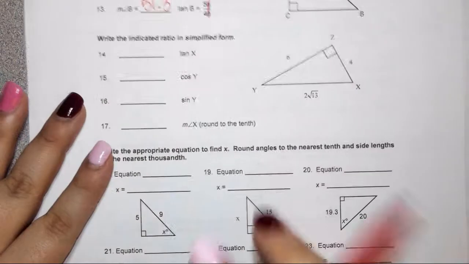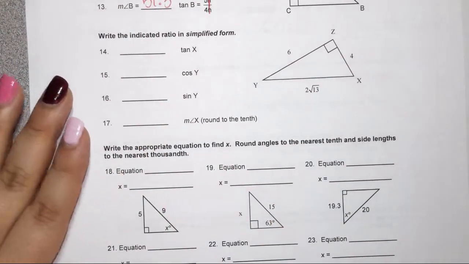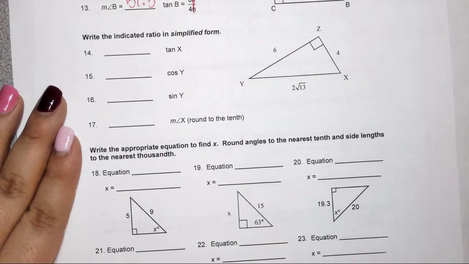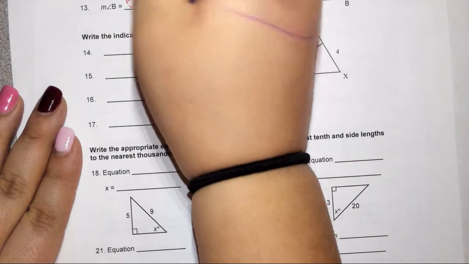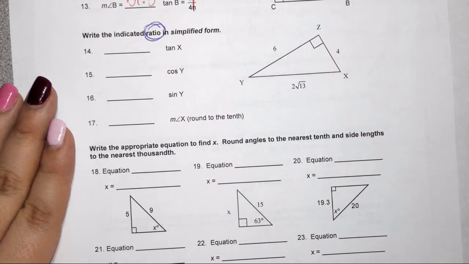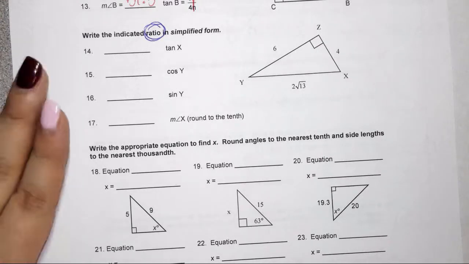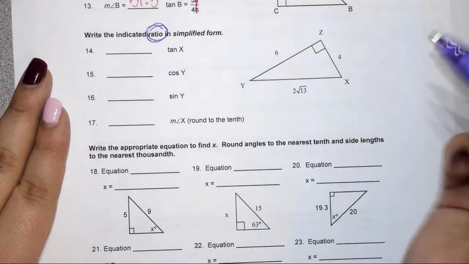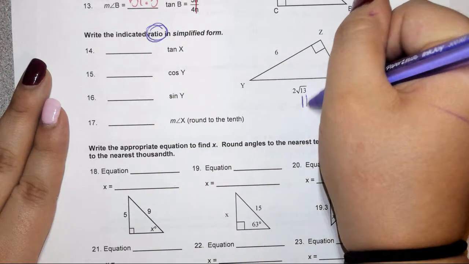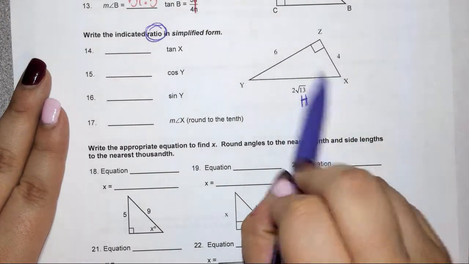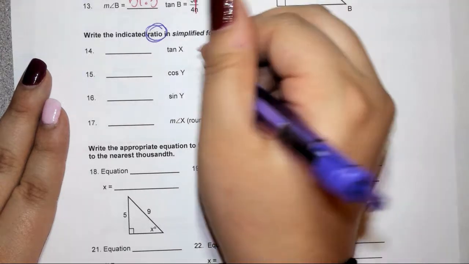Okay. Most people mess up right here. When I ask for a ratio, what am I asking for? Not subtraction. A fraction. Oh, that's what you said. A fraction. So tan of x. The only thing I really need to label here is the hypotenuse. Tan of x is opposite over adjacent.